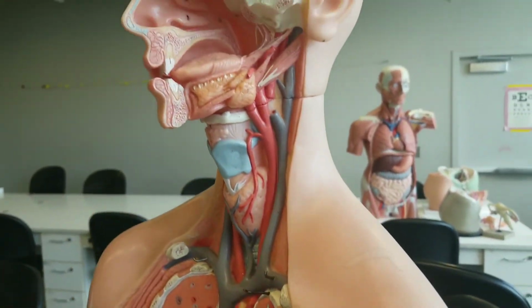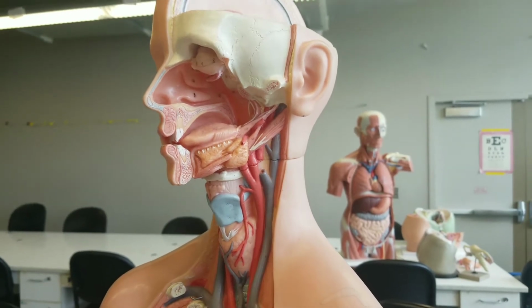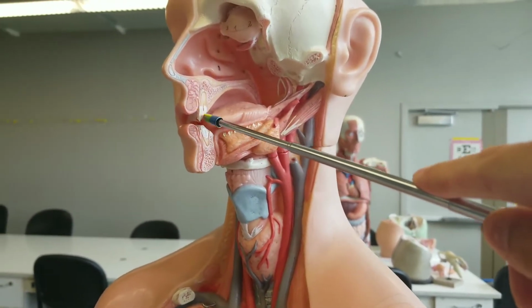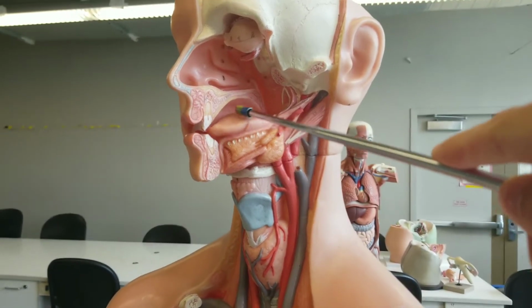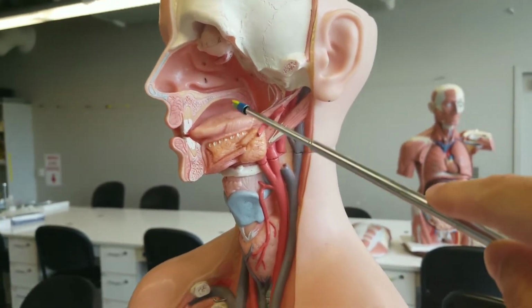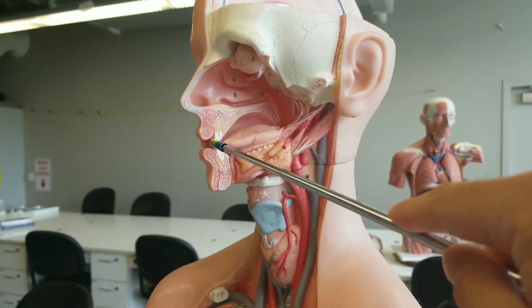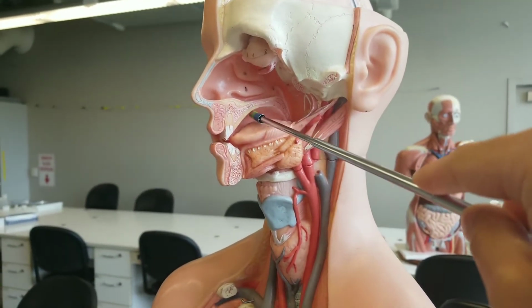Let's take a look here. All right, of course we eat food with our mouth. We've got our lips, here's our teeth, and then food enters into our oral cavity. Mechanical and chemical digestion happens in our oral cavity. We're mashing food with our teeth and our tongue, against our hard palate.